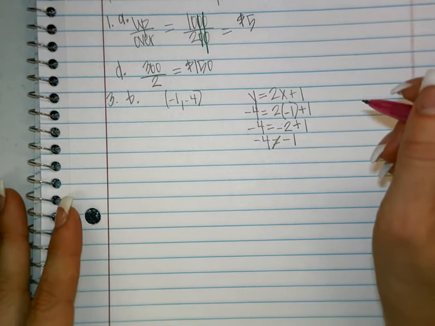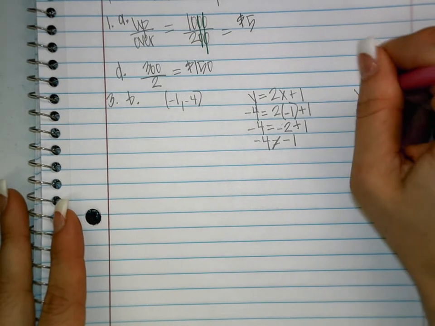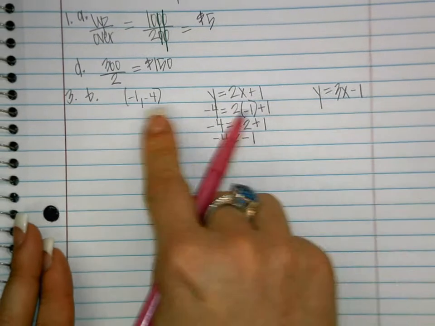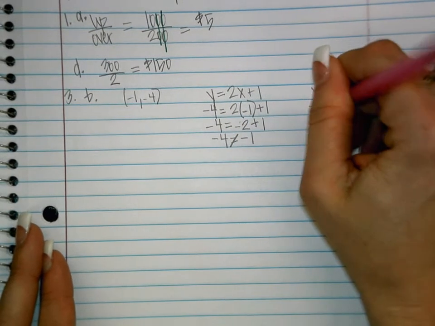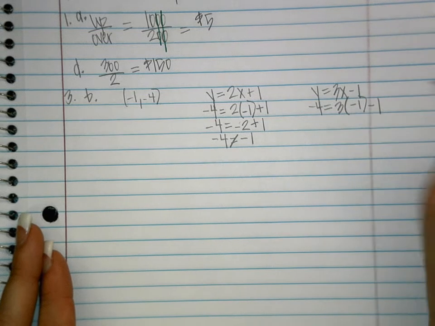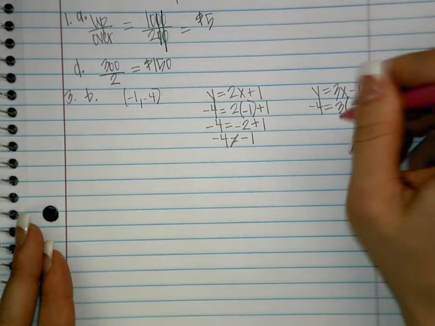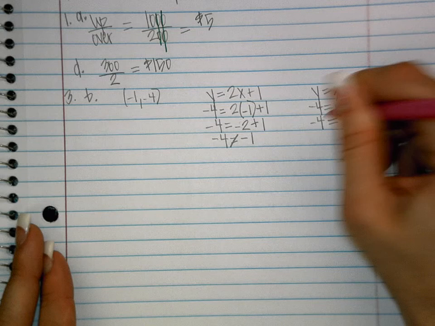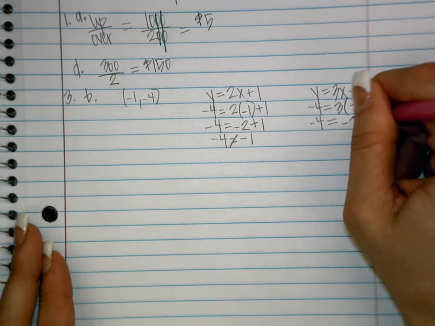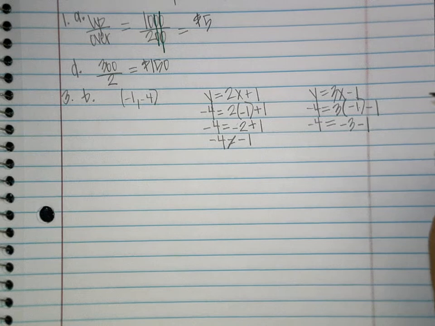Try the next equation. The next equation is y equals 3x minus 1. Plug in. -4 is your y. Is it equal to 3 times -1 minus 1? Work it out. What's 3 times -1? -3.